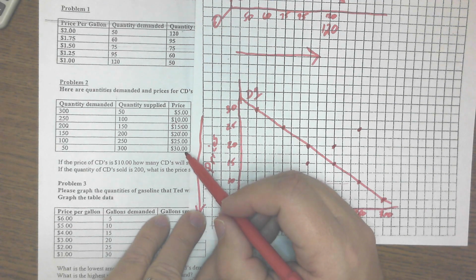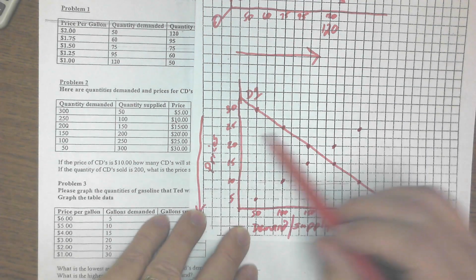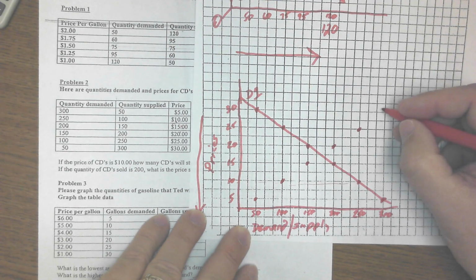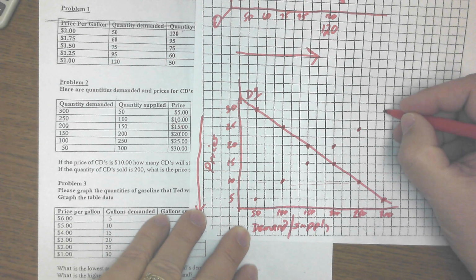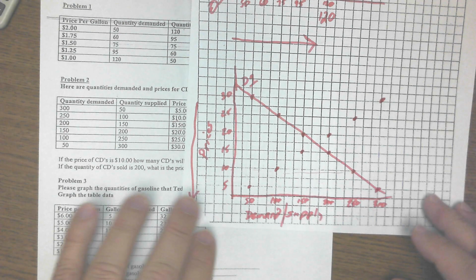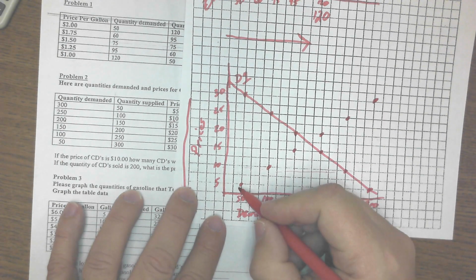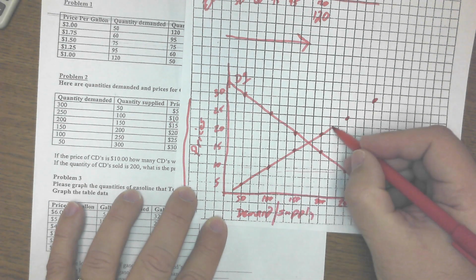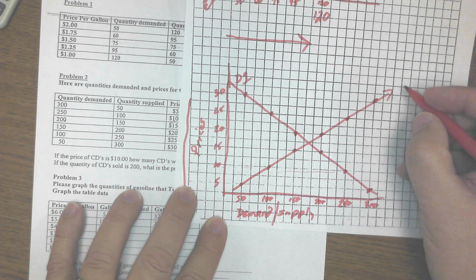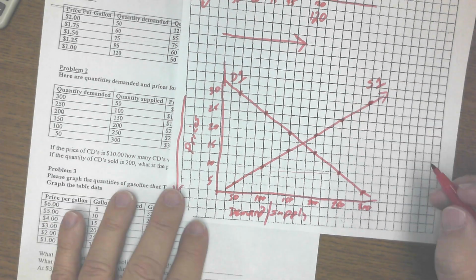Look at $30 a CD, they'll supply 300. So there's our supply. And we'll just draw our line. Supply 1.